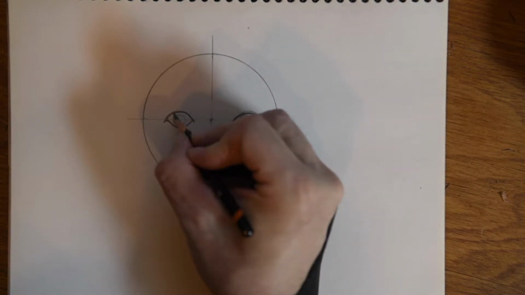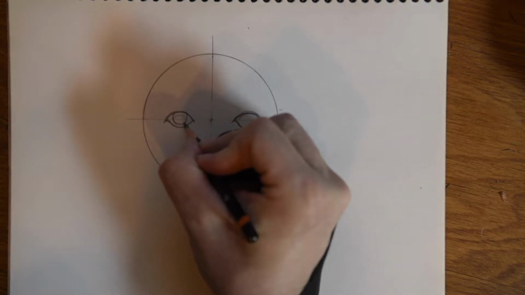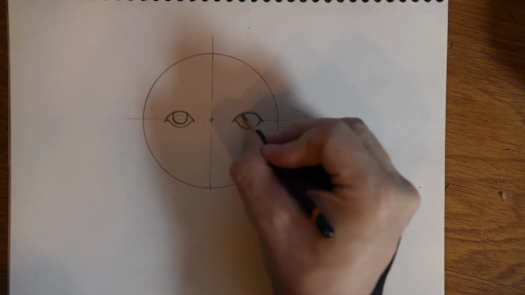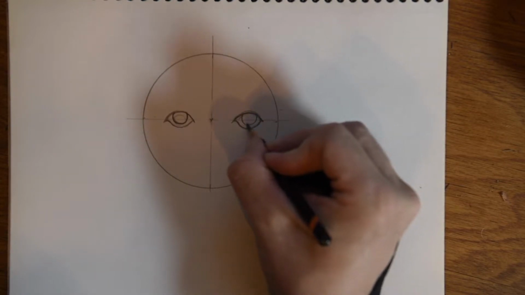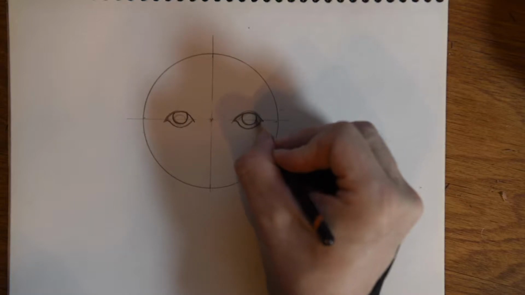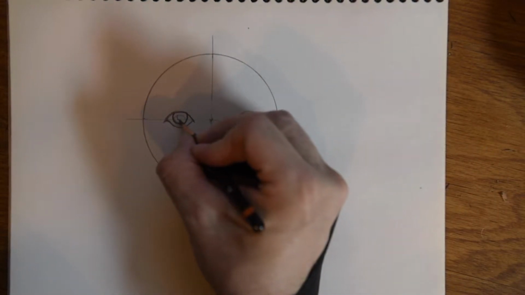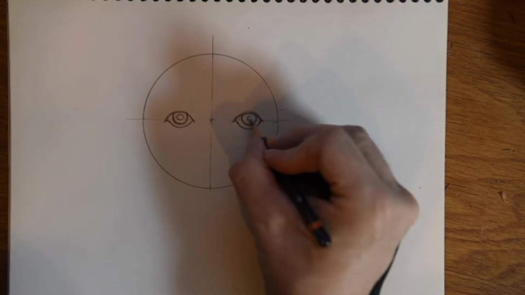But generally speaking, the eyeball is in there already. What we're drawing now is the iris. And then the pupil sits right above that line, right on top of it.